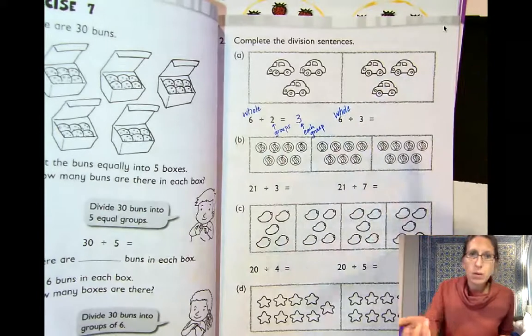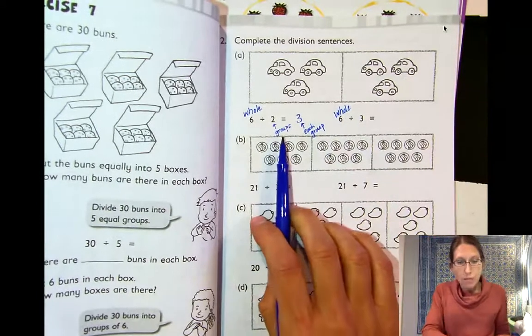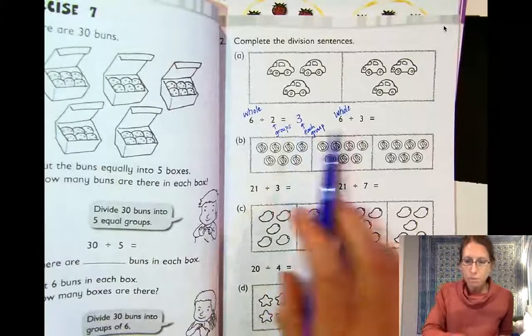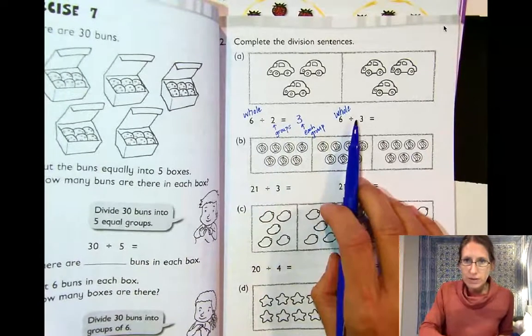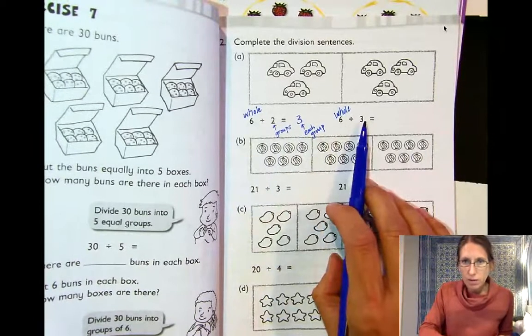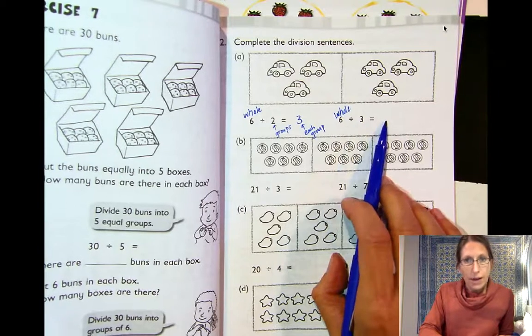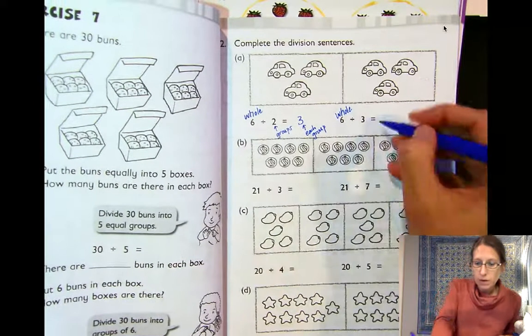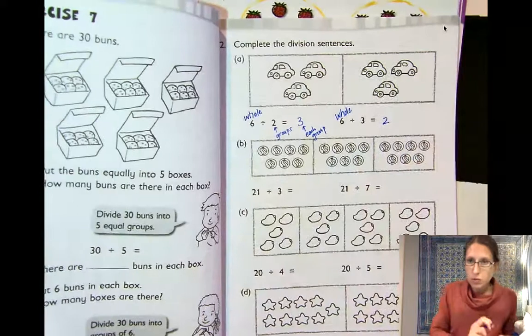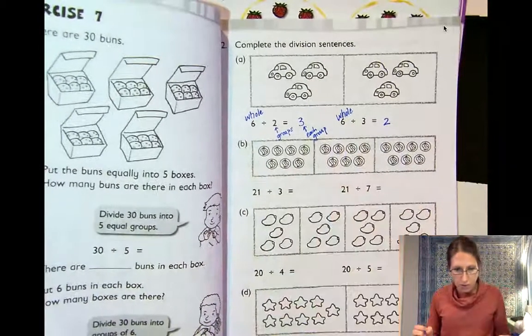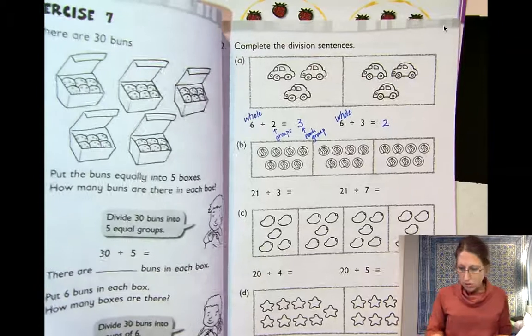So again, when we divide, one number means how many groups. The other number means how many in each group. So here, 6 divided by 3. So here, this one's the opposite. There's 3 in each group. Our answer is how many groups are there? 2, right? And again, just like a fact family, we're using the same 3 numbers. So let's try one more together.